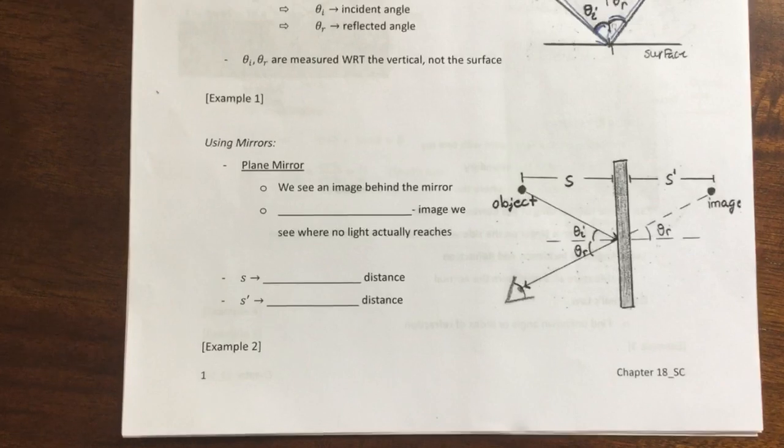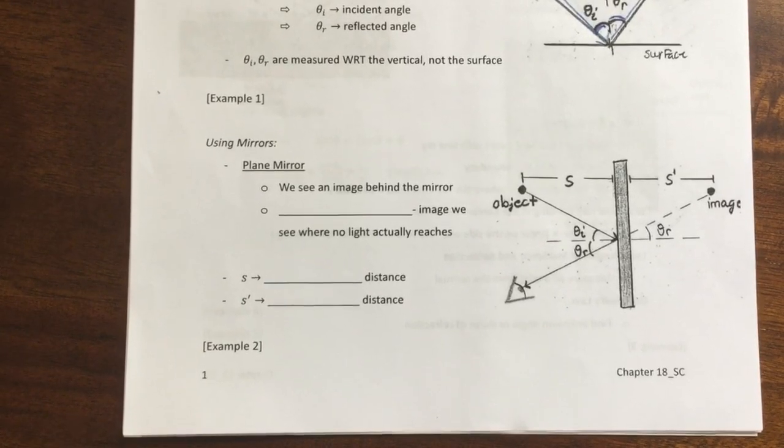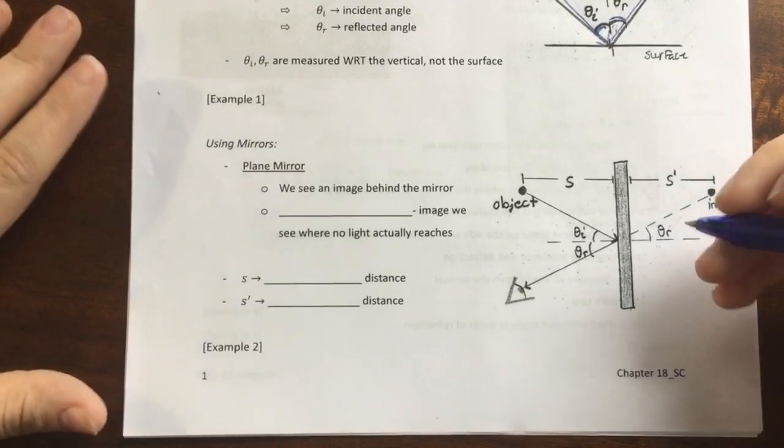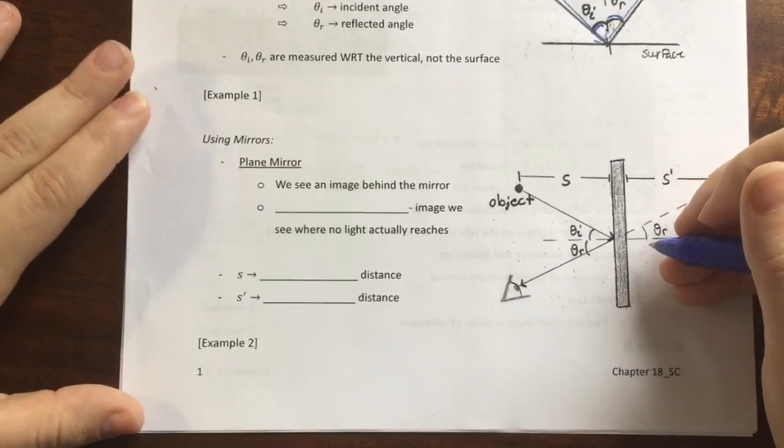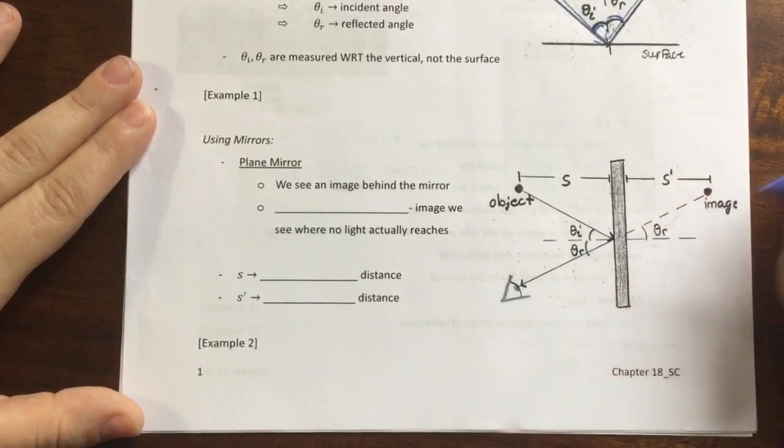We were saying that this model explains mirrors, so let's take a look at that. When looking at a plain mirror, just a normal flat mirror like you'd have in your bathroom, you see an image on the other side. The way our brains work, it assumes that all light is traveling in a straight line. It doesn't account for turns or bends.